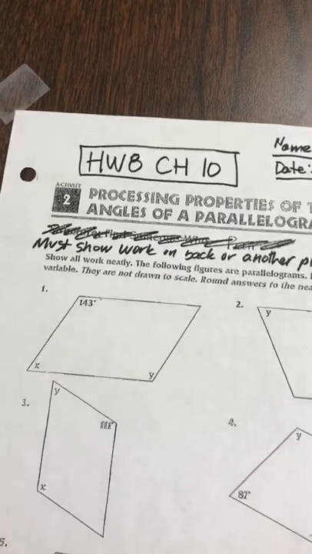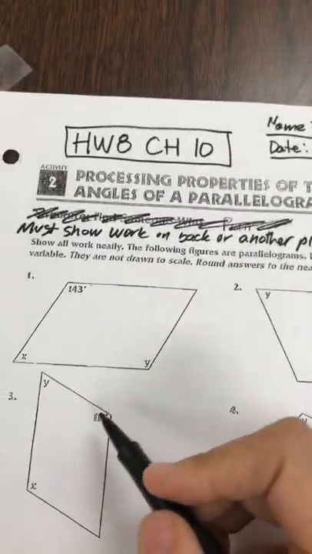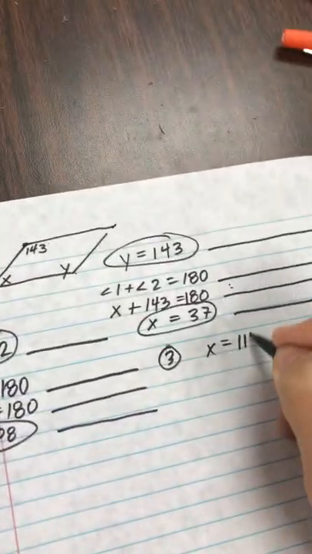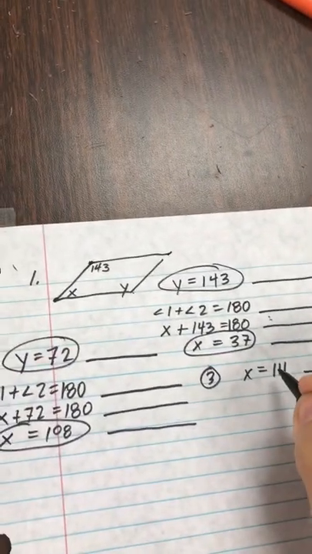Okay, so question 3, we have x and 111 are across from each other, y is over here. So it looks like x has to equal 111 because you're across from each other. You know, there's a reason there.